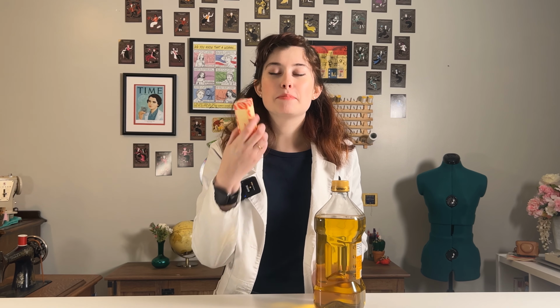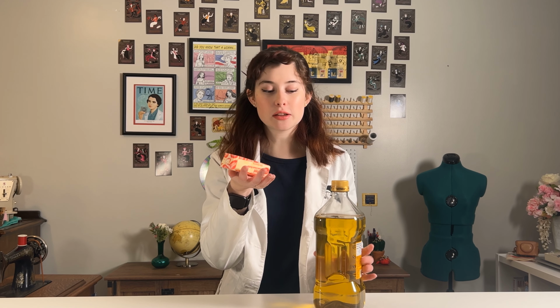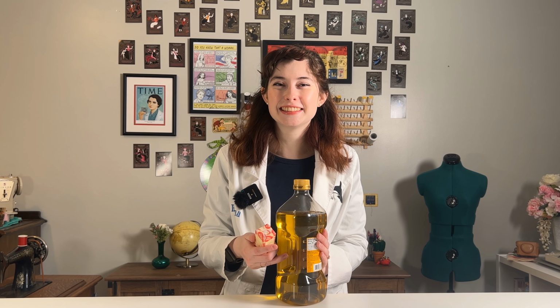Have you ever wondered why butter at room temperature is a solid, but olive oil at the same temperature is a liquid? And what on earth is vegetable shortening? Today I'm going to answer all those questions as we dive into the fascinating science of lipids, aka fats.